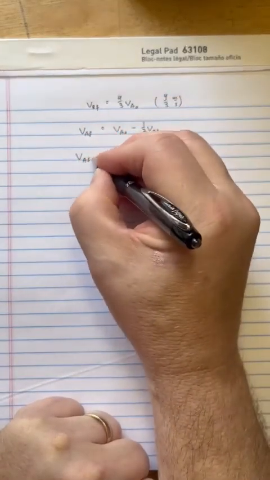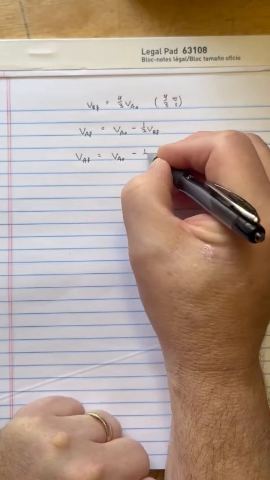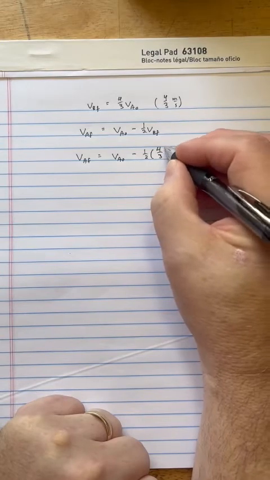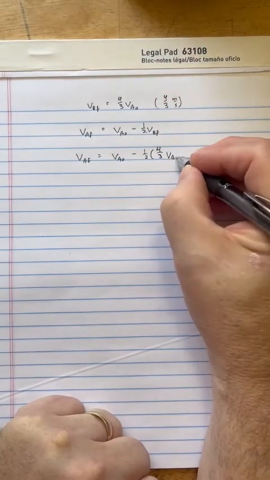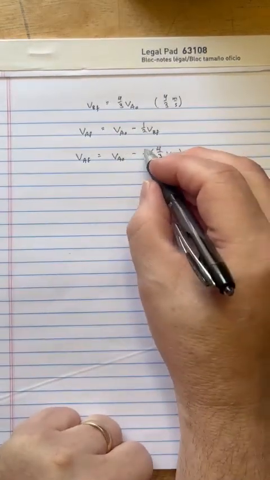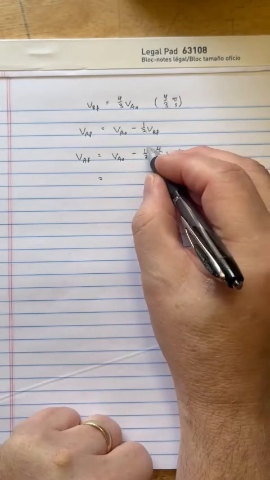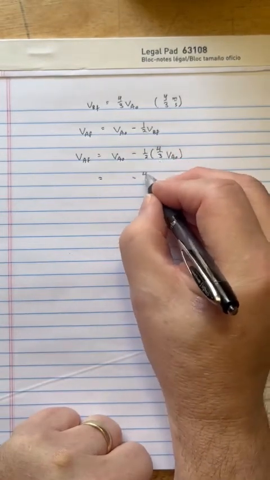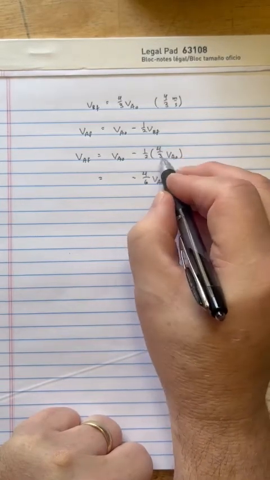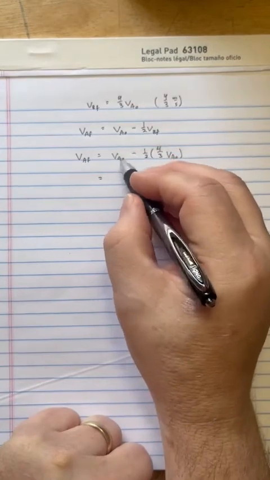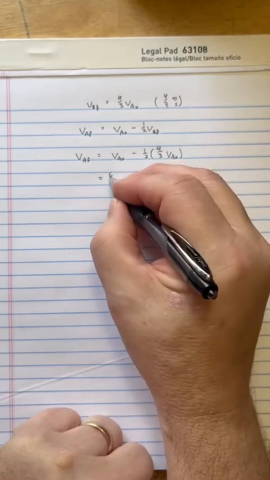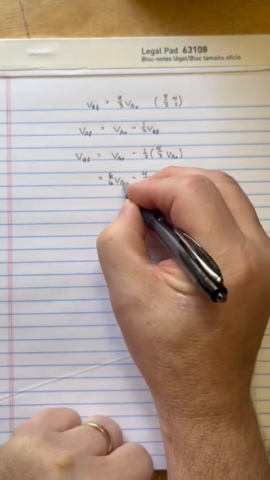So VAF equals VA naught minus a 1/2 multiplied by 4/3. Let's keep VA naught in here for the moment. Again, I can always put the number back in there when I want. And let's see, so this becomes what? This is 4/6, so minus 4/6 VA naught is this term here. 1 times 4, 2 times 3, right? For VA naught, probably simplest to write it in terms of sixths, so it's 6/6 VA naught, like that.